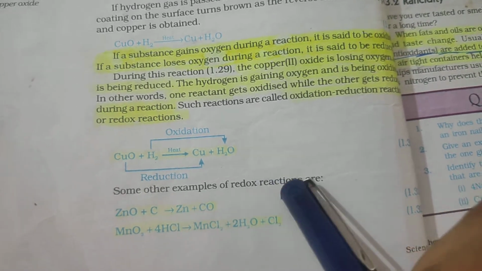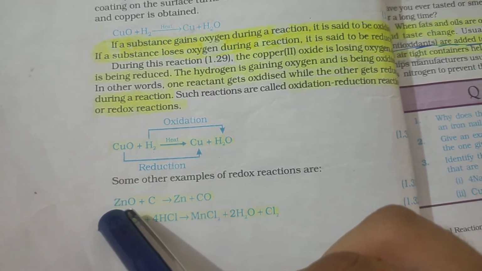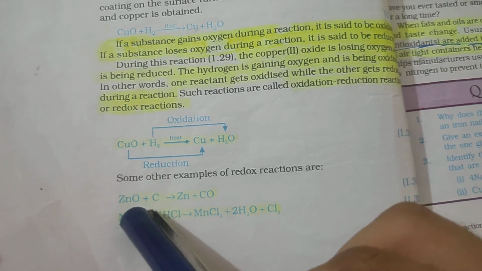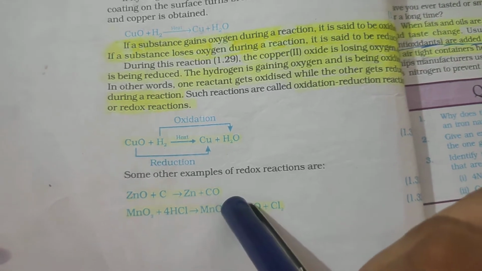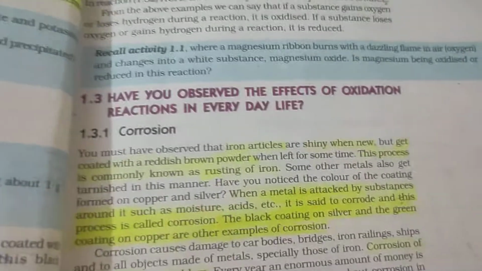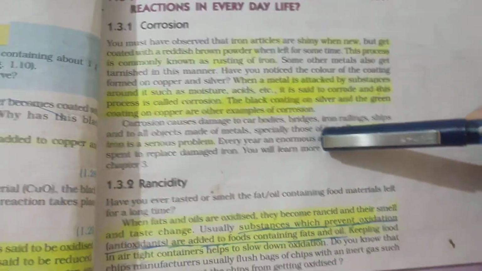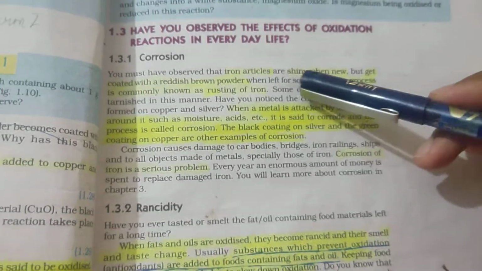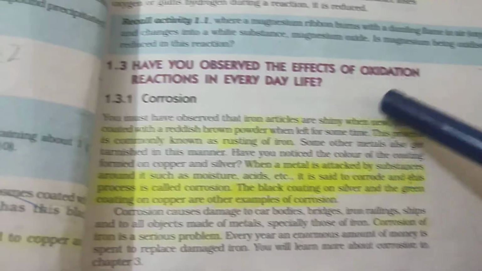Some other examples of redox reactions are these. This is zinc oxide plus carbon, which forms zinc plus carbon oxide, and this is MnO2 plus HCl. These are some different reactions, right? Now if you want to read, these are actually very easy. There's not even any need to read them, but if you want to, you can.